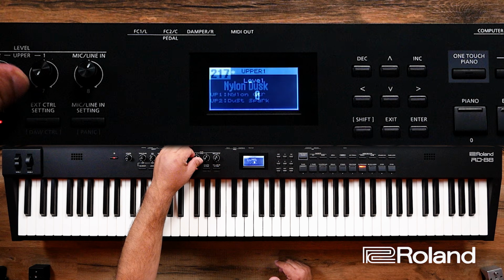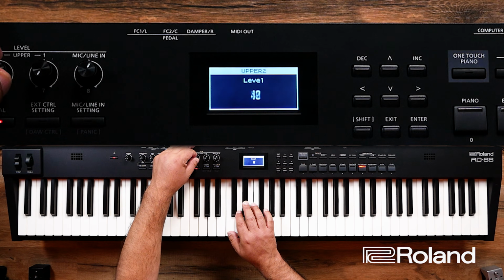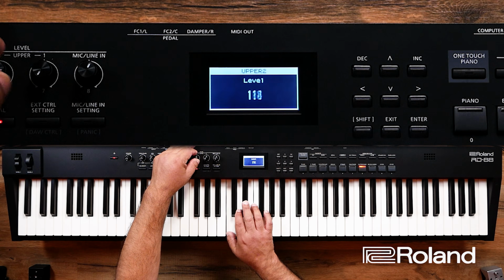All right, that sounds pretty good. A little nylon guitar. Let's go ahead and turn down zone 1 now, and let's turn back zone 2. Let's turn that back up. Ooh, this is interesting. Check this out.